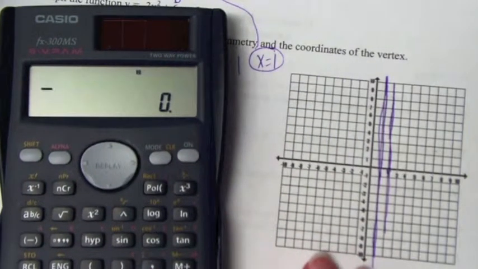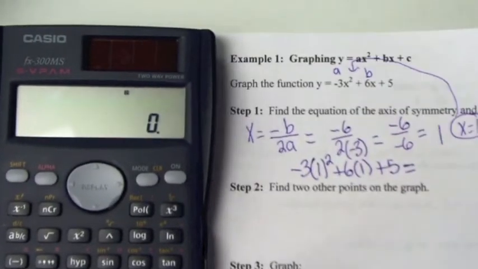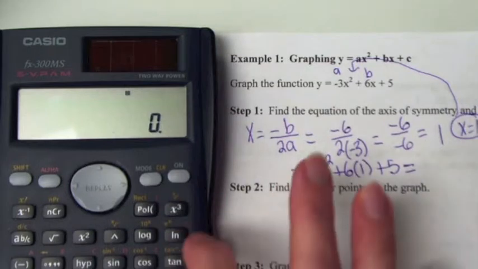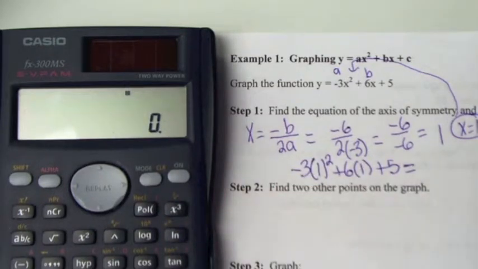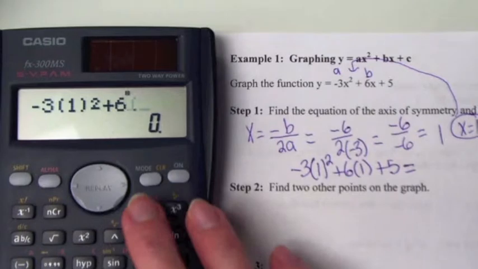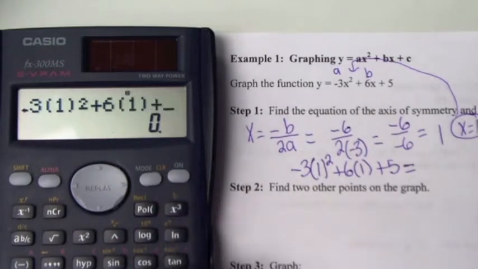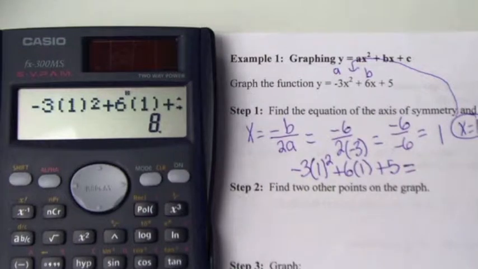So then we do, of course now I can't see my equation, but okay. So now we do, see how I do this right in my calculator? You guys know how to use a calculator, but you do -3, parentheses, 1 squared. And be sure to put what you're plugging in into parentheses. Plus 6 times 1 plus 5. And then hit enter and it's going to give it to you. 8. Okay, so just use the calculator there.